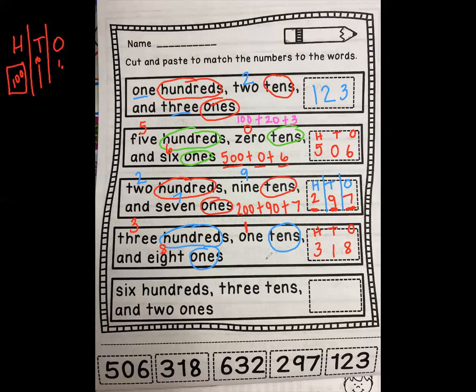To write that in expanded form, we write the value of the hundreds place. So there's 3. So the value of the hundreds place is 100, 200, 300 plus the value of the tens place. What's the value of the tens place? Do we write plus 1? No, because the value of that 1 ten is 10. 300 plus 10 plus 8 equals 318.